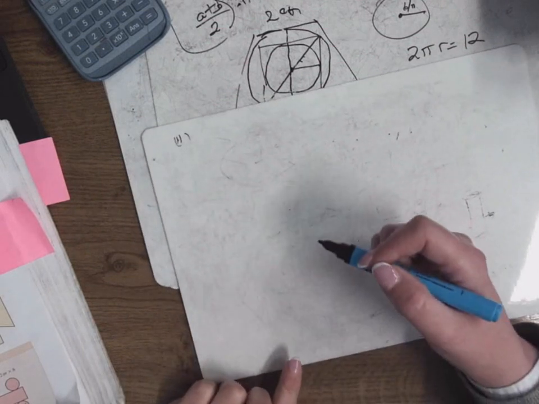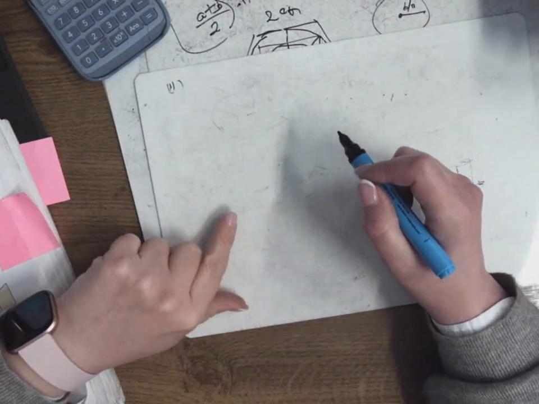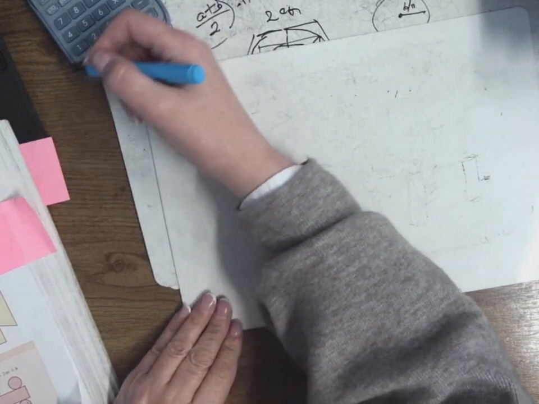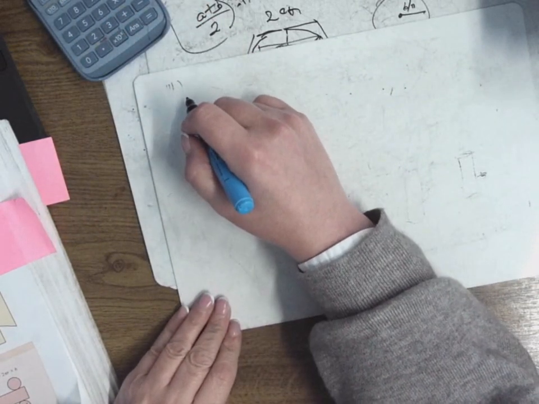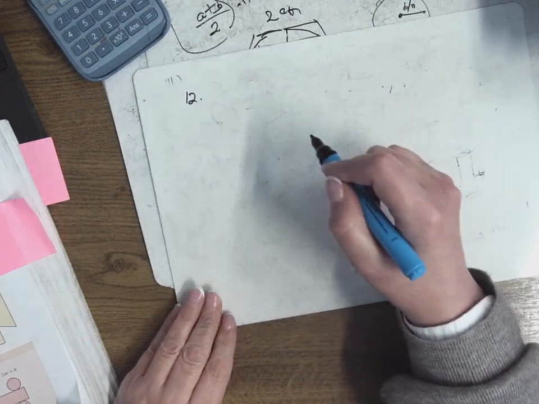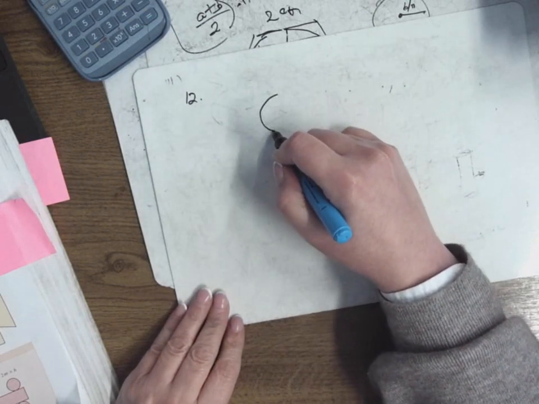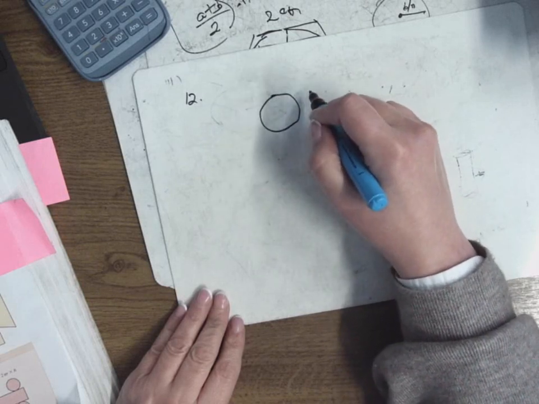Right, number 12, I presume I'm doing it because it's even harder than this one. Have you all lost the will to live? That's okay. That happens. Just know there's nothing special about you, it happens every year.